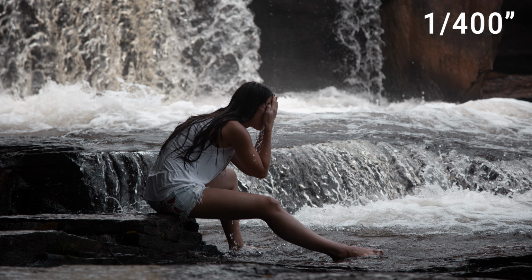Now let's talk about shutter priority in practice. You use it when shooting movement, either to freeze it or to show it. I'll demonstrate this mode using a small waterfall as an example.